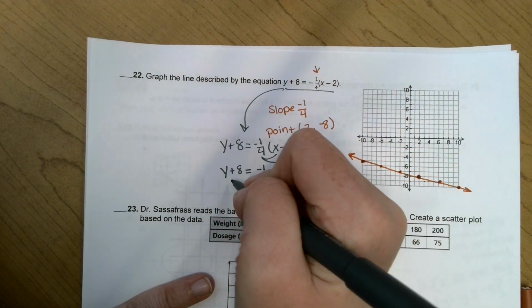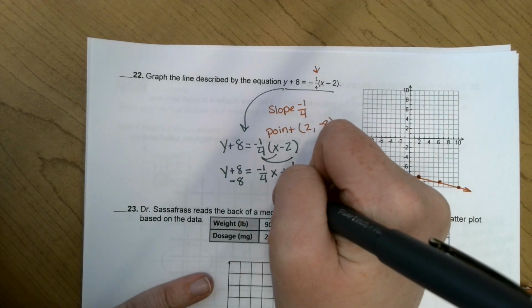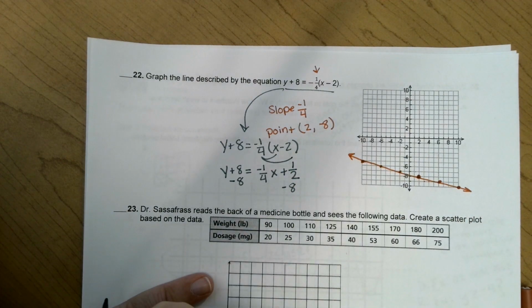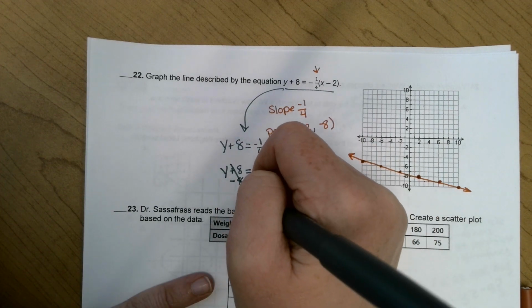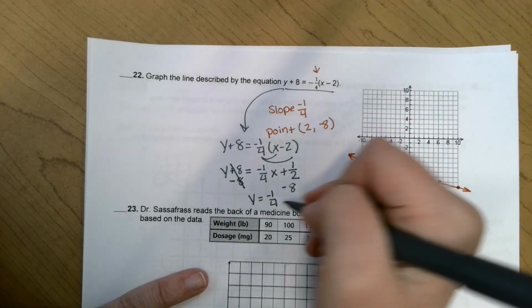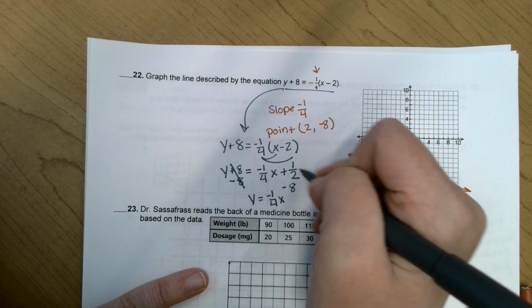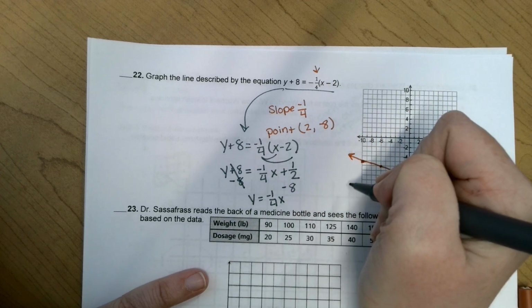All right, then to get y by itself, we would subtract 8 and subtract 8. And so when we do that, these cancel and we get y equals -1/4 x, and then when we subtract this, remember they have to have a common denominator.